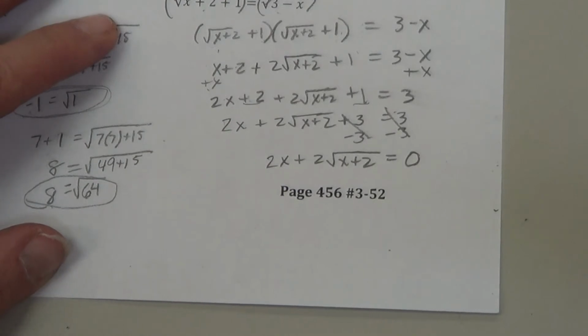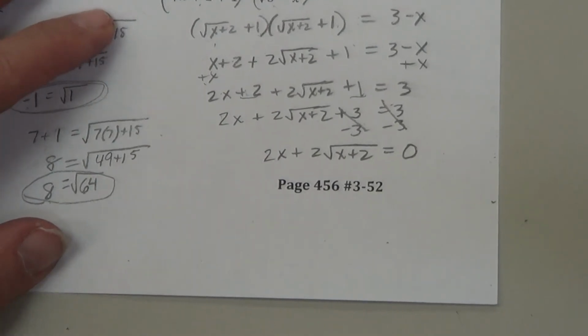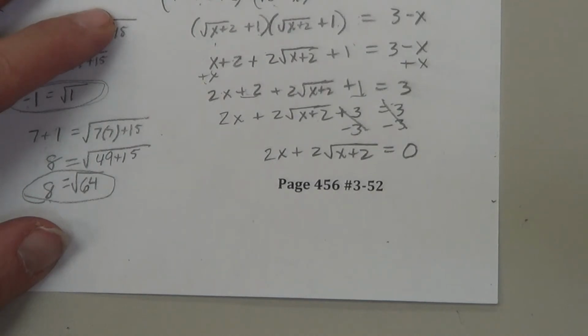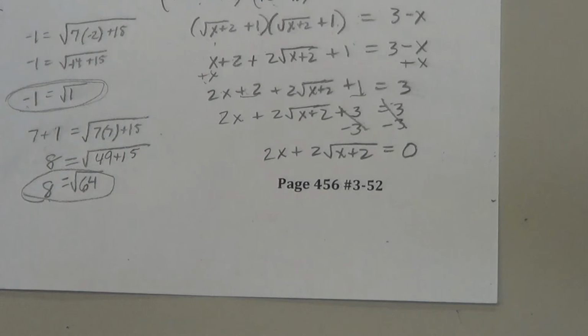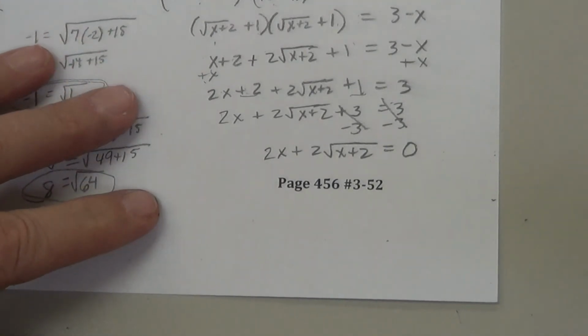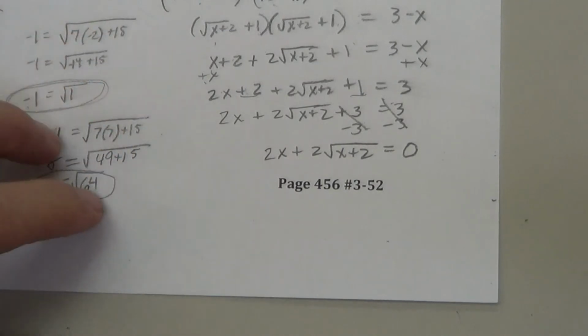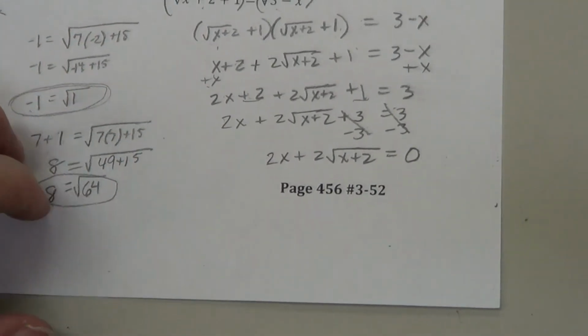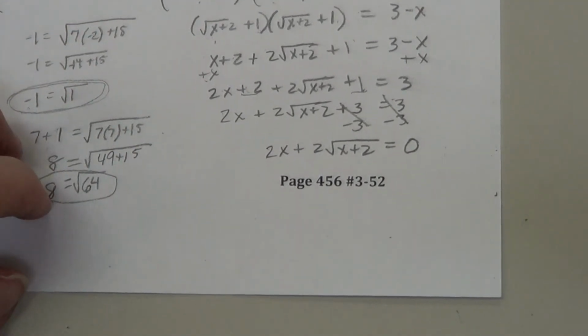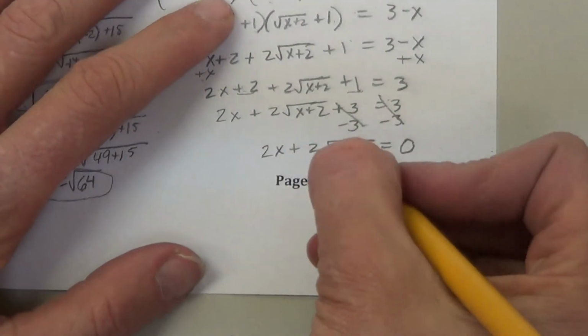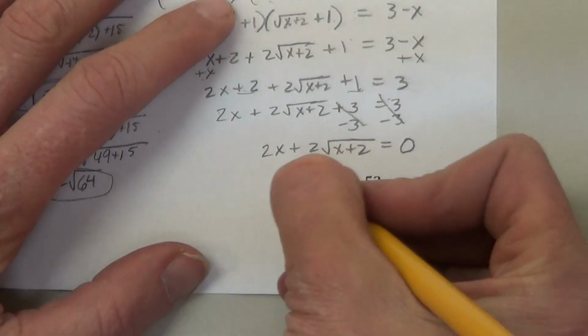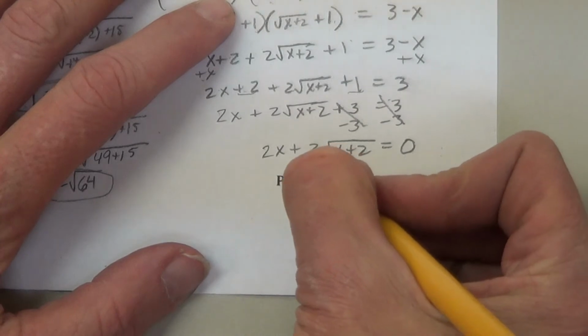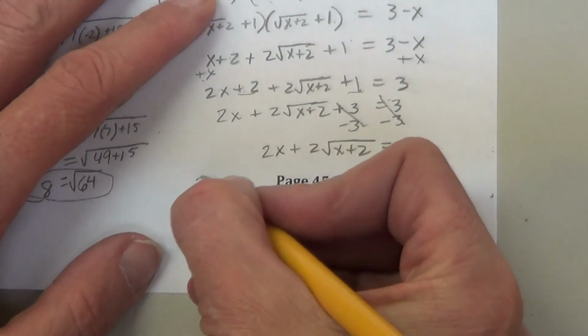Let's see what else is common there. I do see where we could have a common thing of, well, we've got the square root and the x. Let's get them on separate sides again and see if we can do something that way. So ignore this assignment here. Let's move it over here.